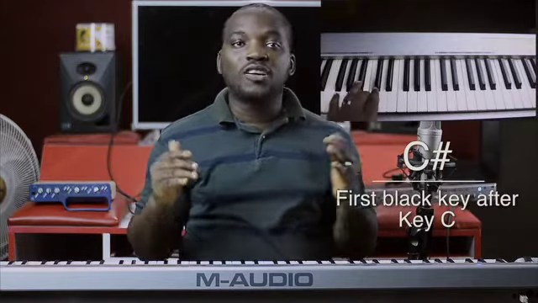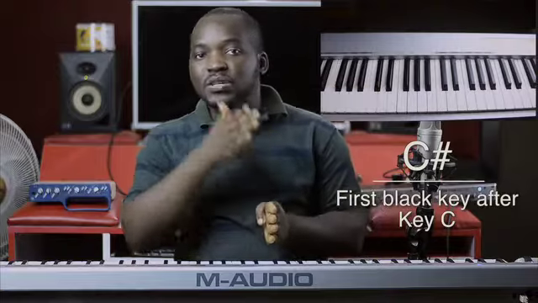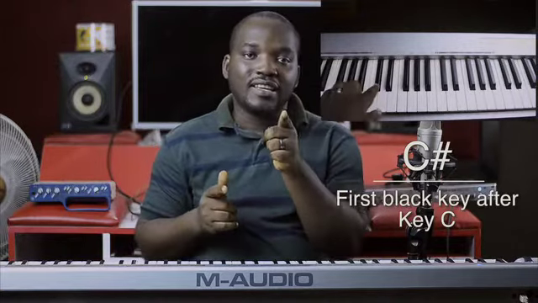So let's use C as an example. You have C, the white key, before the set of two black keys. You have a black key immediately after C. When you apply a sharp to C, the function is to raise it by a step. The next note that you're going to meet is the first black key after key C in the set of the two black keys. We're going to name it C sharp. Why do you call it C sharp? Because you raised C to get to that note.